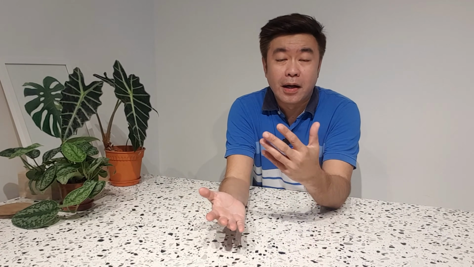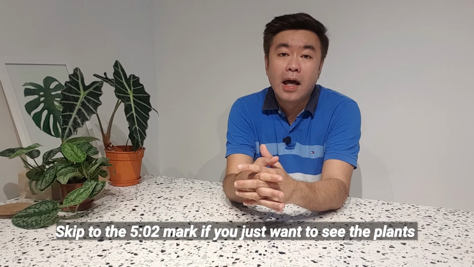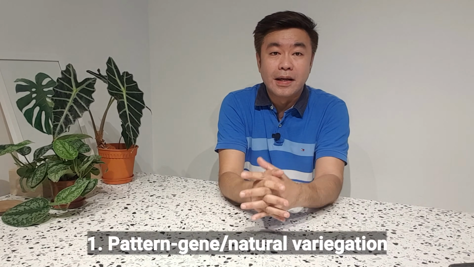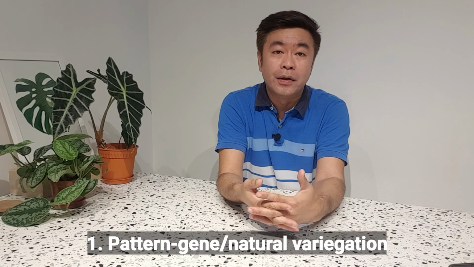Okay, let me start off by briefly explaining the different types of variegation in our houseplants, and also some examples of popular houseplants that have variegation. So the first type of variegation in houseplants is the pattern gene variegation, also commonly known as natural variegation. That is because they have DNA that is really very stable, and the variegation can be achieved from seeds or from cuttings. And the dominant trait of this variegation is passed down from generation to generation.